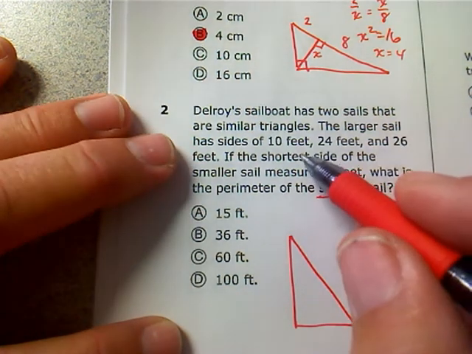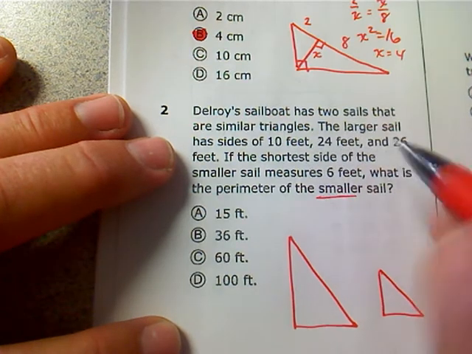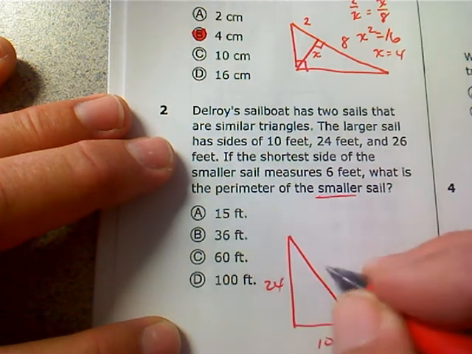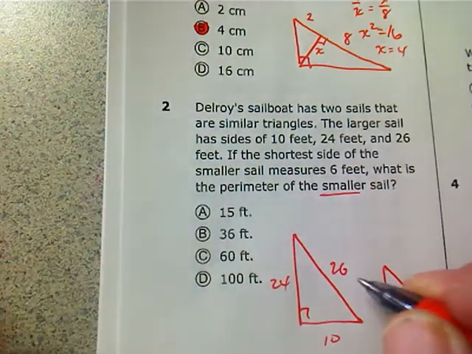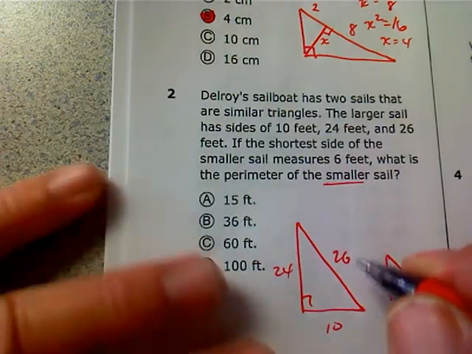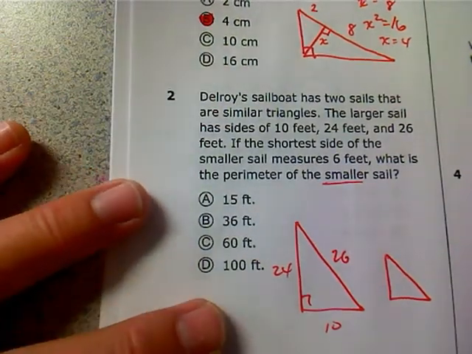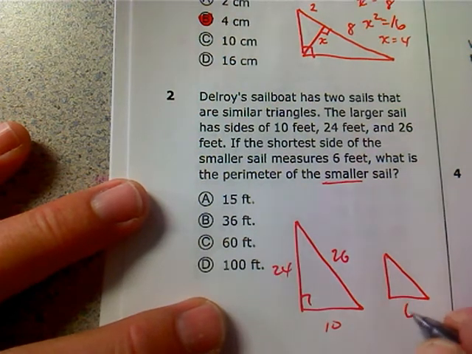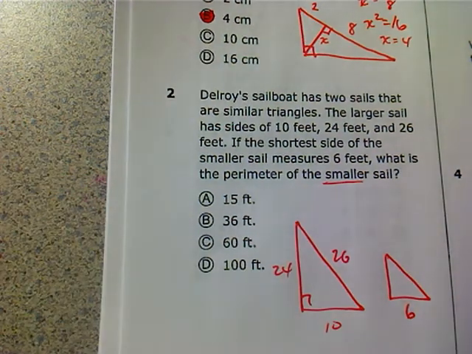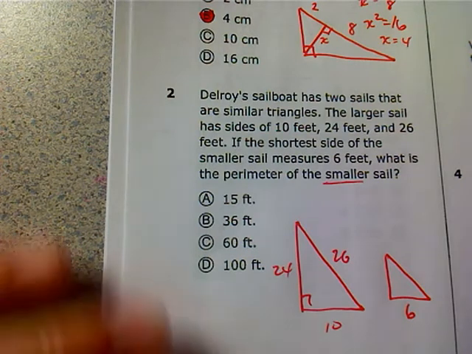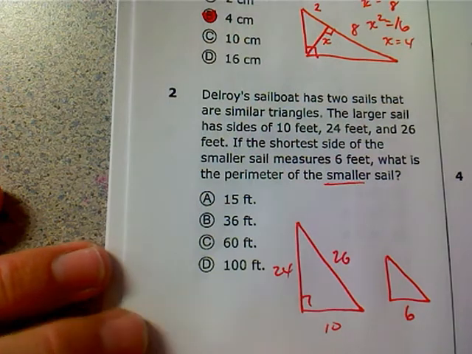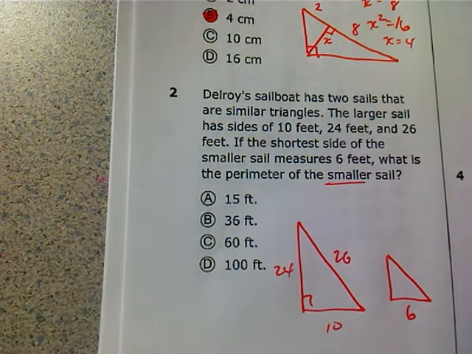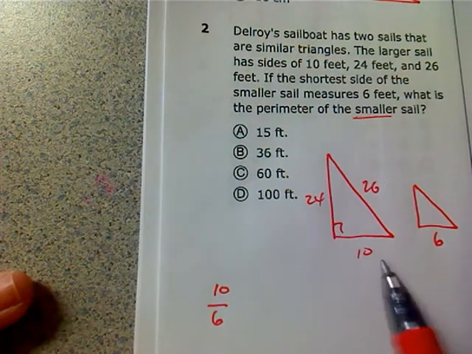And it says the larger one is 10, 24, and 26. And just to help my eyes out, the long side should be the hypotenuse. That's the 26. Now it says the short side of the smaller one is 6. So that's right here. Now this is easily done as a scale factor problem. I see the scale factor is 10 to 6 by looking at the smallest sides on those 2 sails.